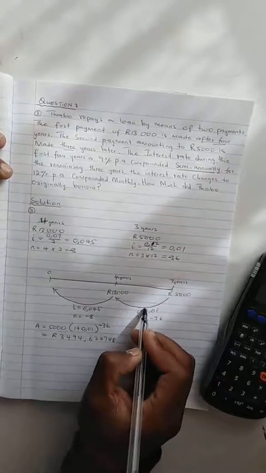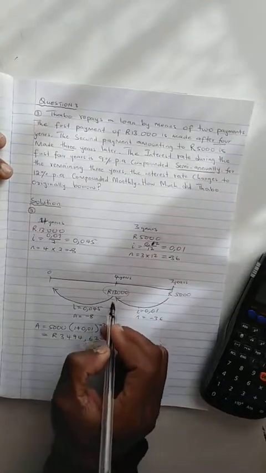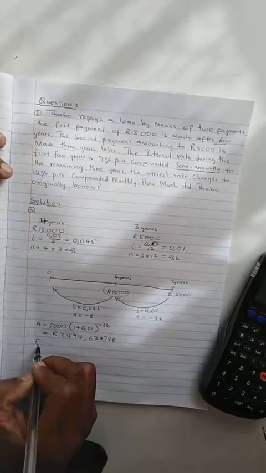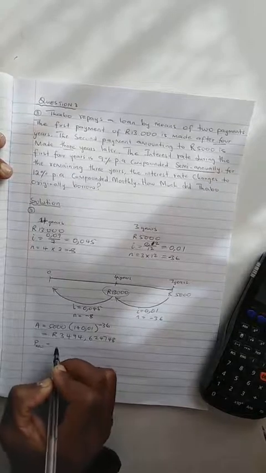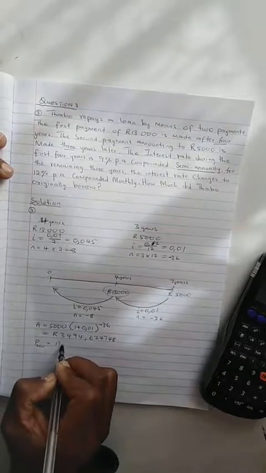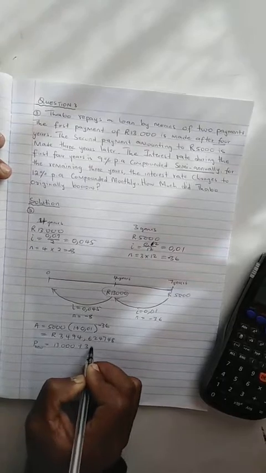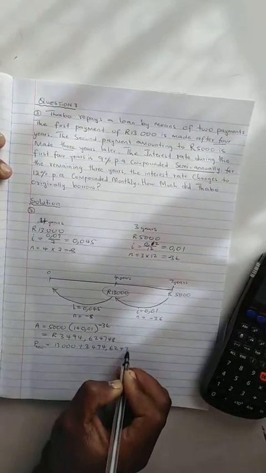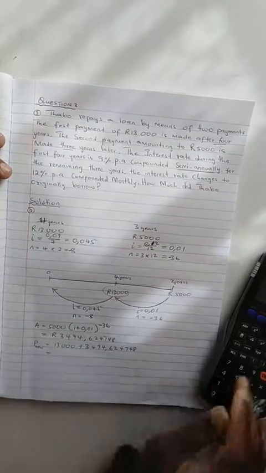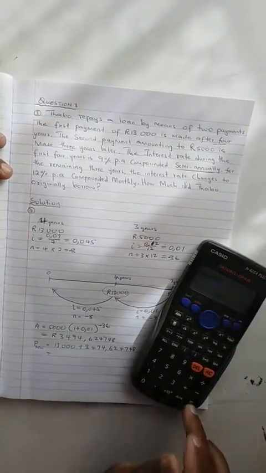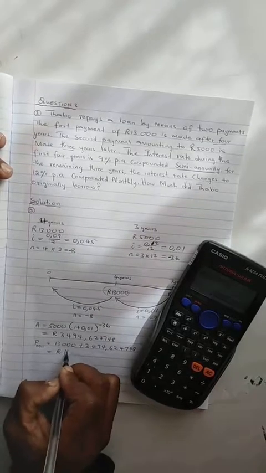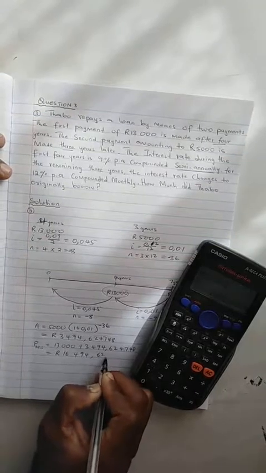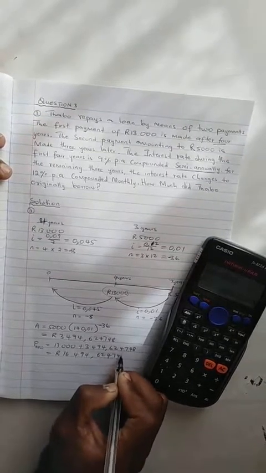Remember what we said: the money that you get after this calculation, you add to this one before you can do another calculation. So the new value of P is going to be 13,000 plus 3,494.62748, which gives 16,494.624748.